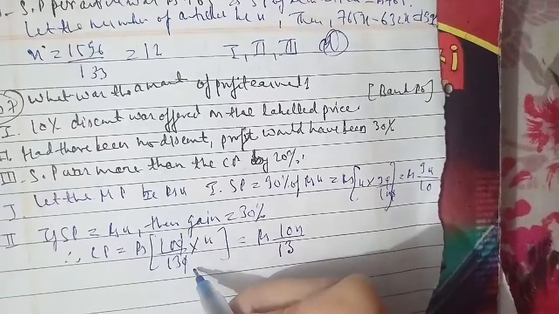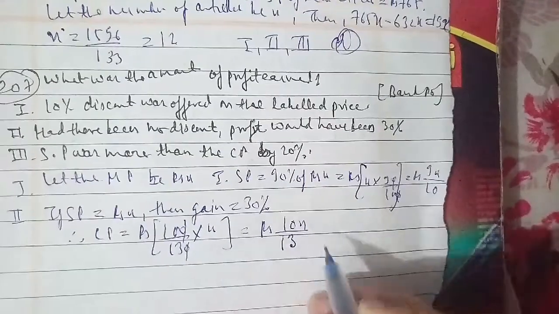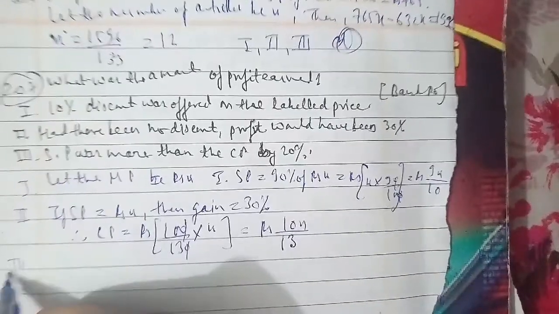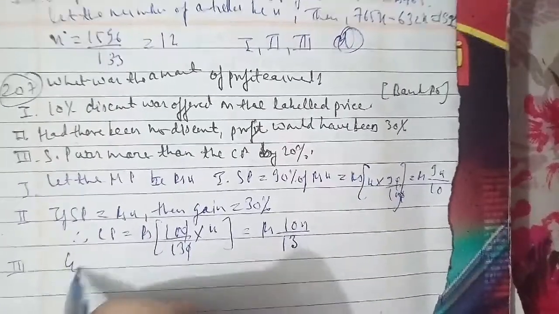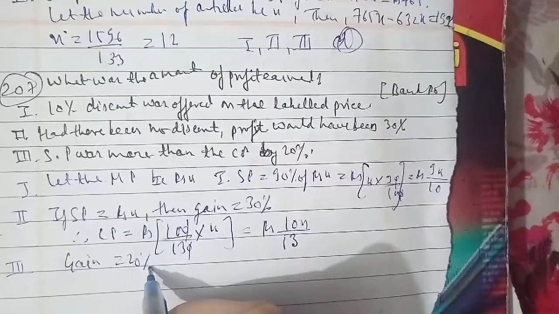According to the third one, gain equals 20%, and that is what we have discussed as well.